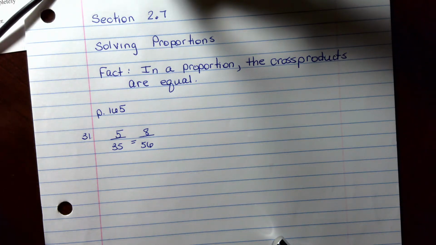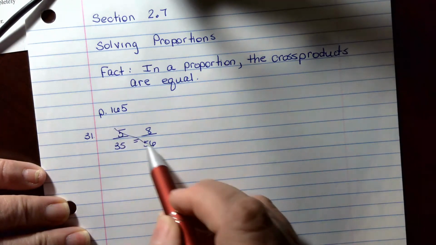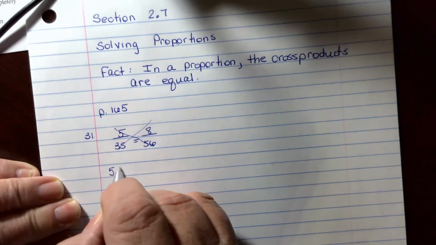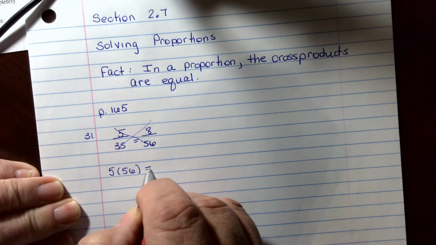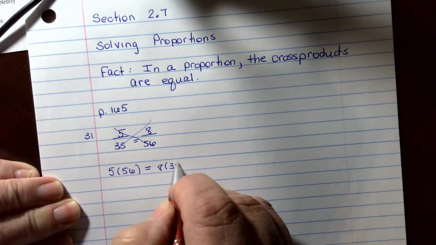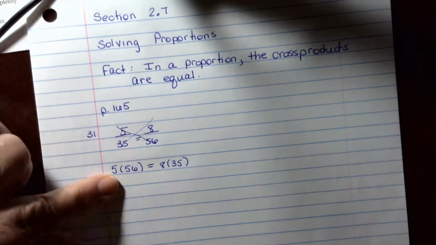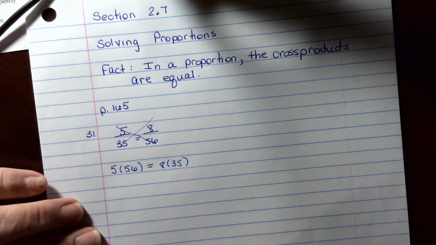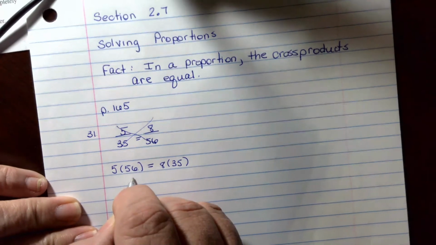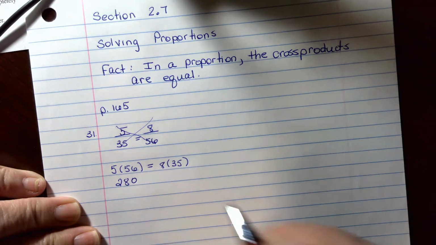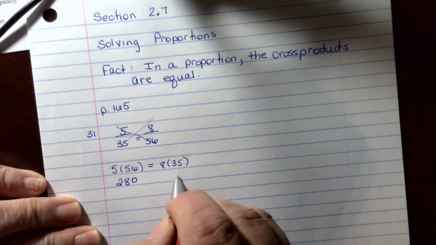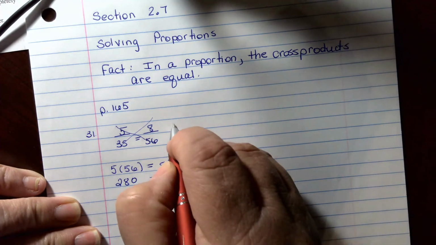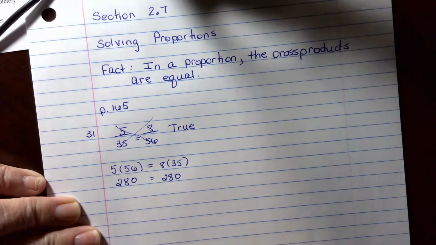So to do that, we need to check the cross products and see if they're equal. The question is, does 5 times 56 equal 8 times 35? If that's true, then this is a proportion. If it's not true, it's not a proportion. So 5 times 56 is 280, and 8 times 35 is also 280. So the answer to this would be that, yes, it is a true proportion.